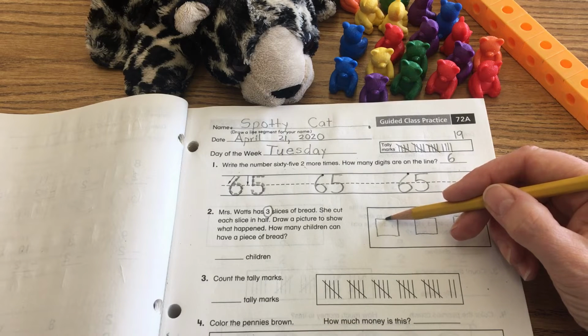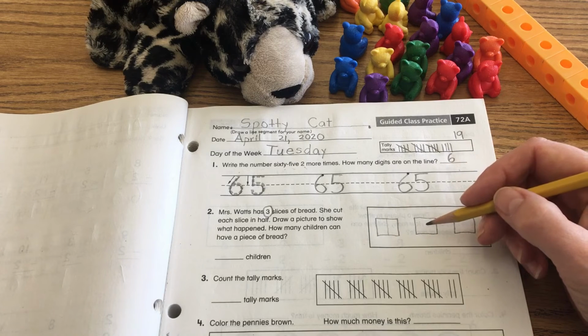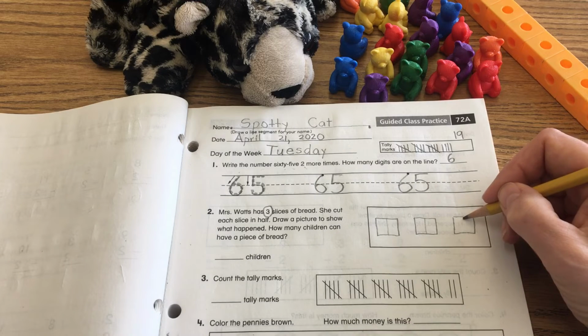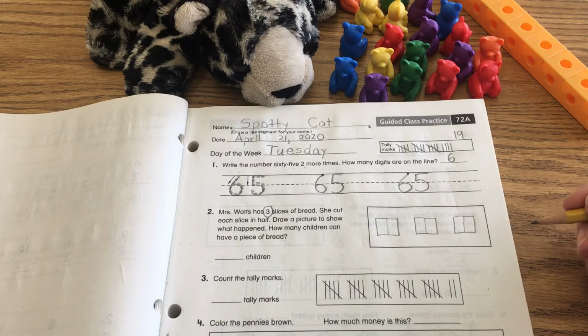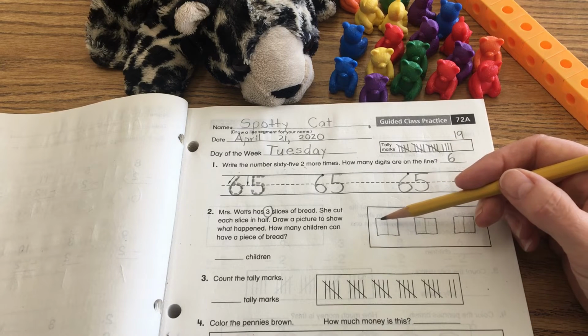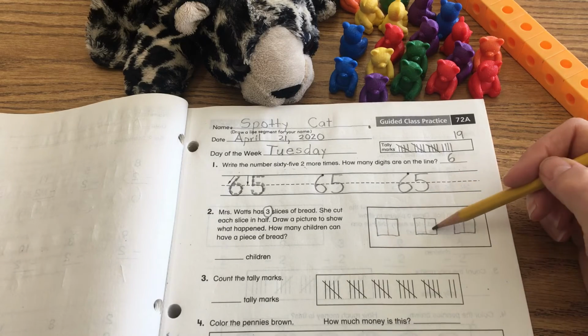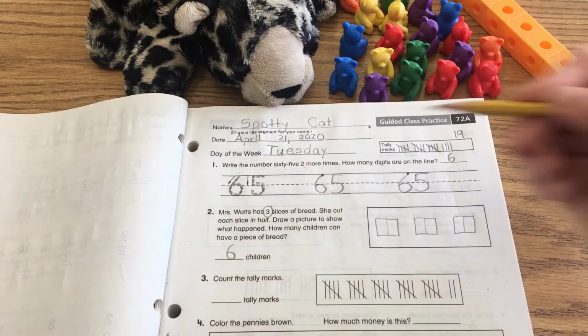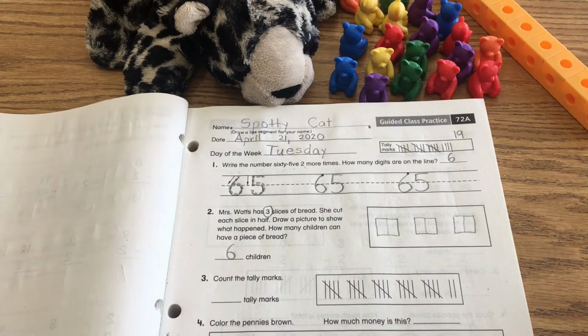So just start with your pencil about the top. Just draw a line down the middle of the first square. Draw a line down the middle of the second square. Draw a line down the middle of the third square. Okay, so imagine those are your slices of bread, and they've just been cut in half, each one. So how many children can have a piece of bread? Well, a piece would be a half, so that would be 1, 2, 3, 4, 5, 6. 6 children can each have a piece of the bread. So write your 6 over there.